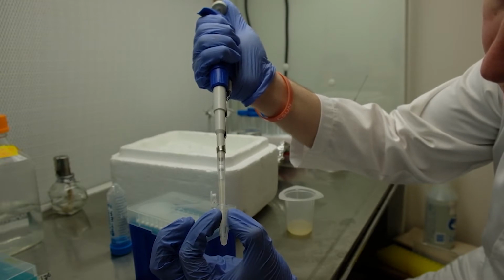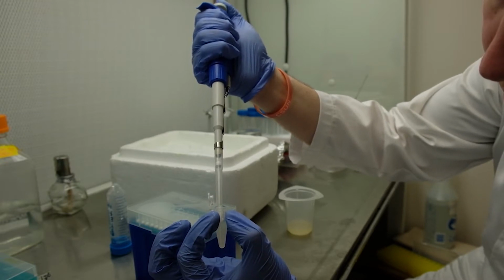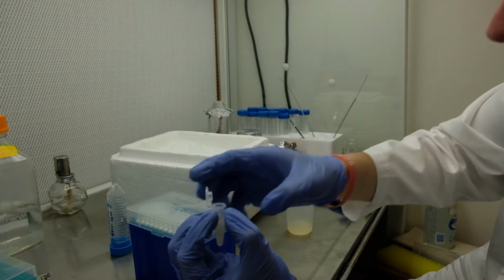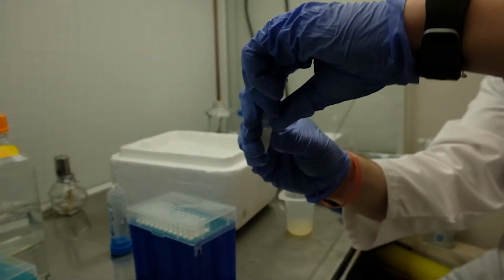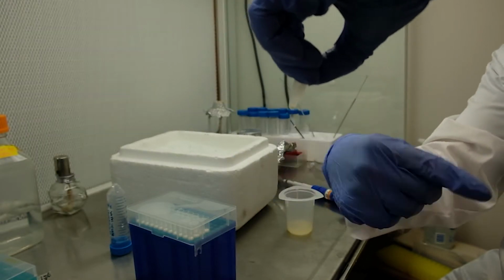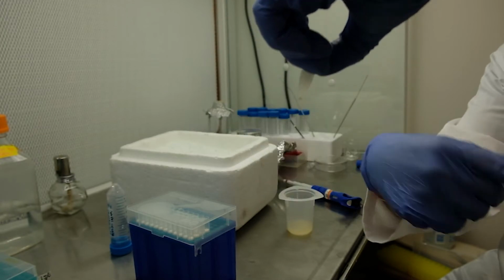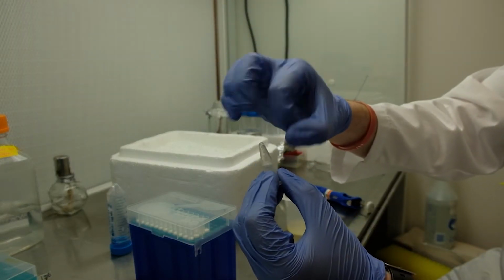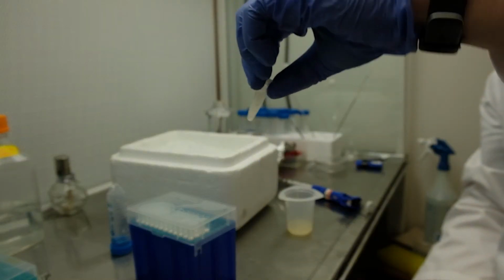You are done when there is no pellet left and instead the entire liquid turns turbid. Flicking the tube again might ensure a more even distribution. The pellet still doesn't seem completely broken, but it should not result in any significant problems.